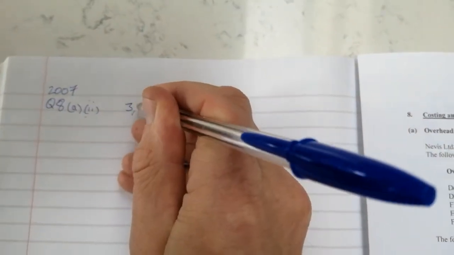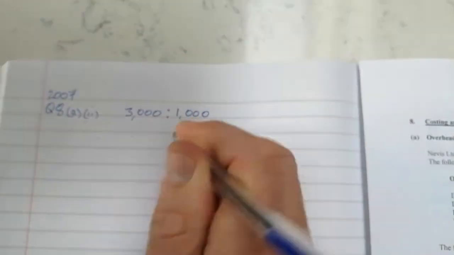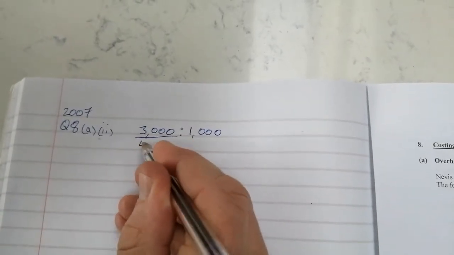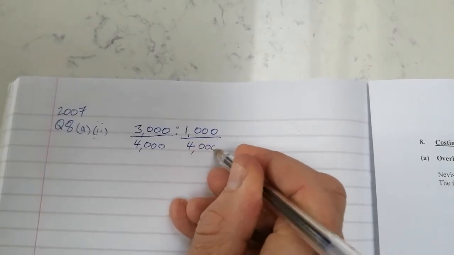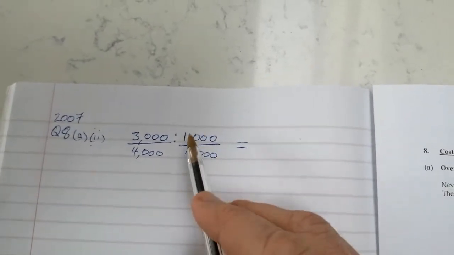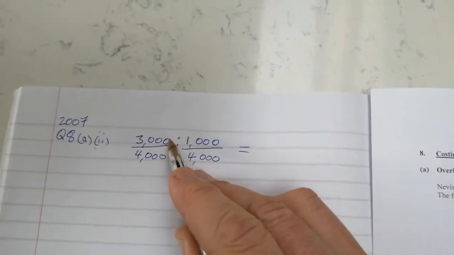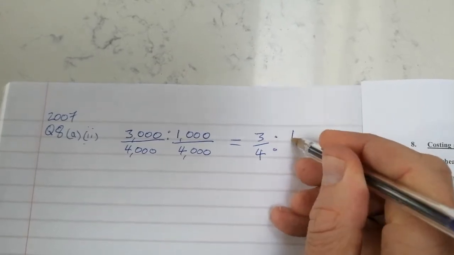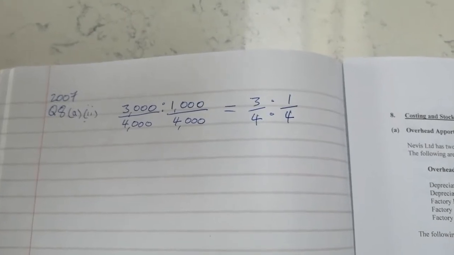If it's 3,000 and 1,000, we're going to apportion it 3,000 is to 1,000. We add the two of them together, 3,000 and 1,000 is 4,000. We put this over 4,000, over 4,000. If we want, we can tidy these up, or we can use these big awkward looking fractions. If I divide above and below by 1,000, this would be 3/4 is to 1/4. So that's the ratio we're going to use to divide up the costs.